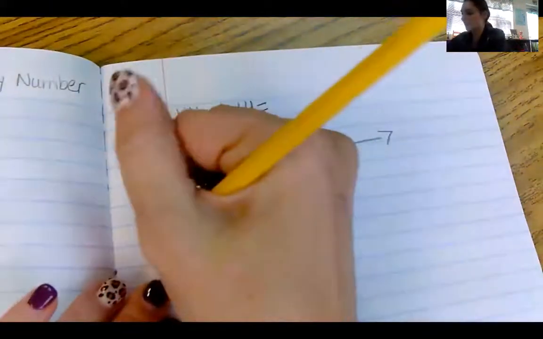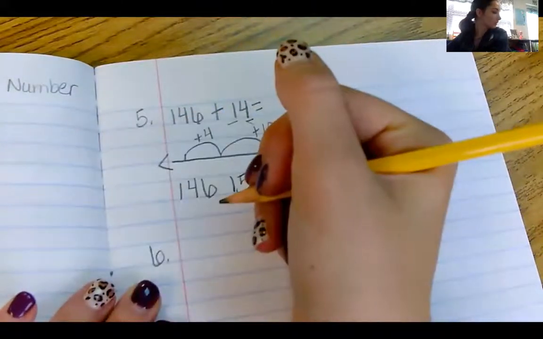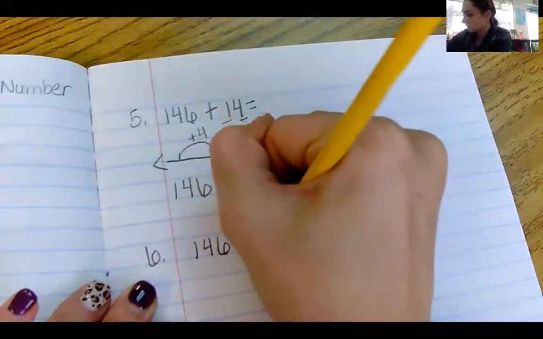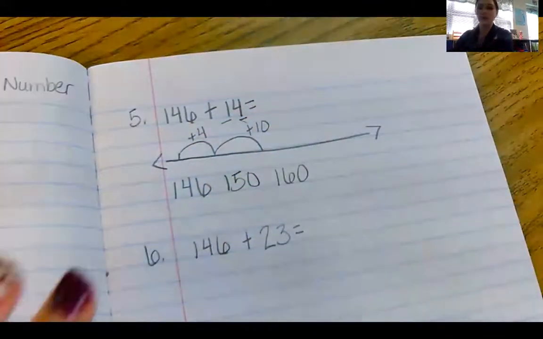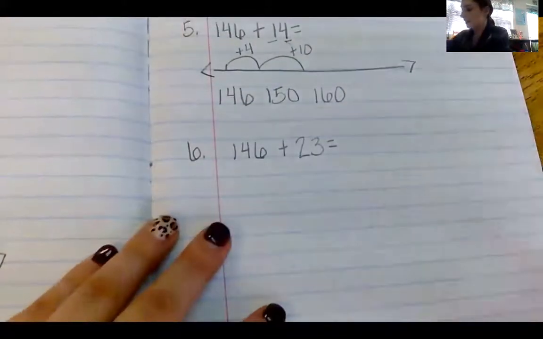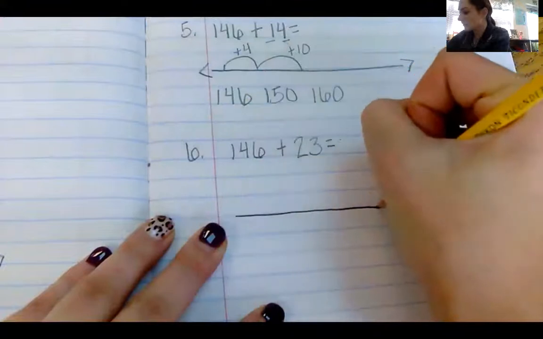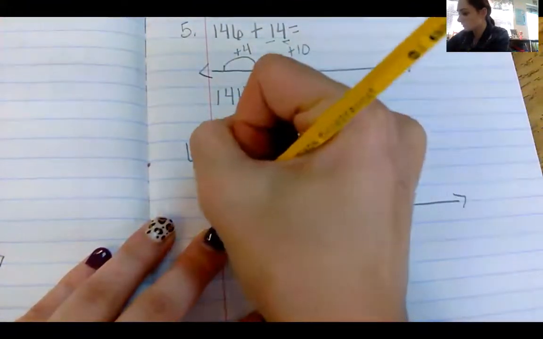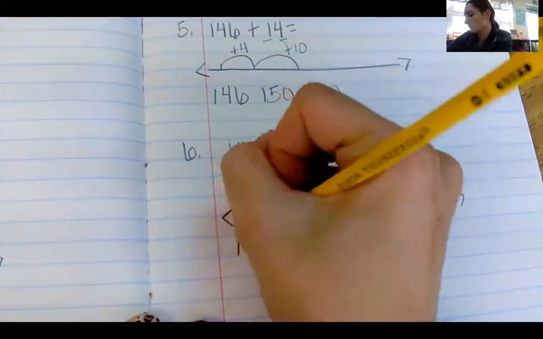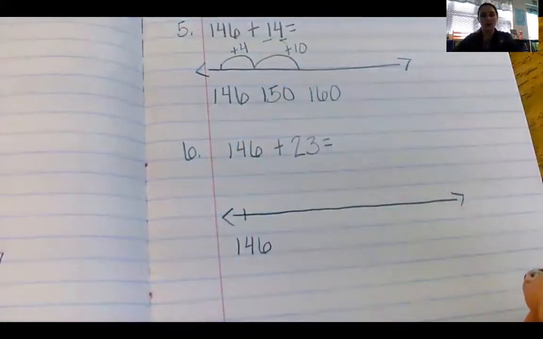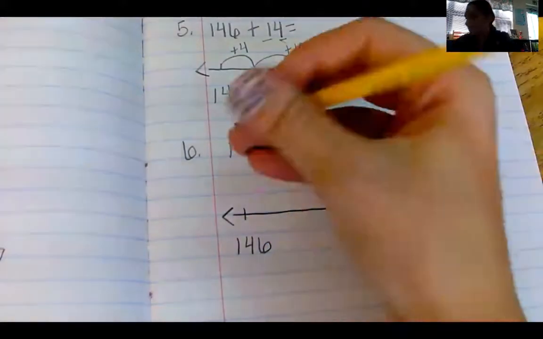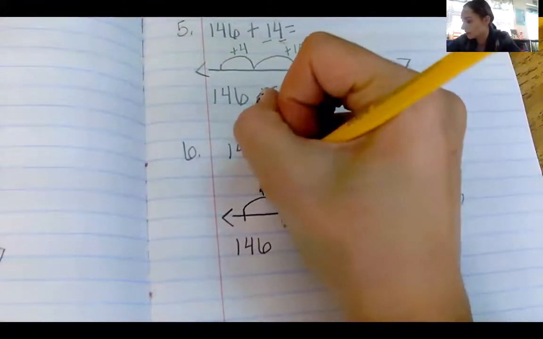Okay, let's do one more. 146 plus 23. Okay, so go ahead and make your number line. Okay, I'm going to start with my largest number, which is 146. Okay, so again, I'm going to add that 4 so that I can get to 150.